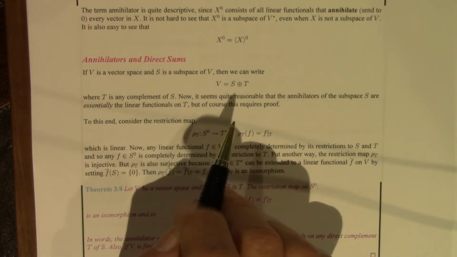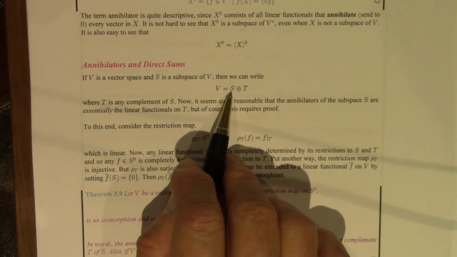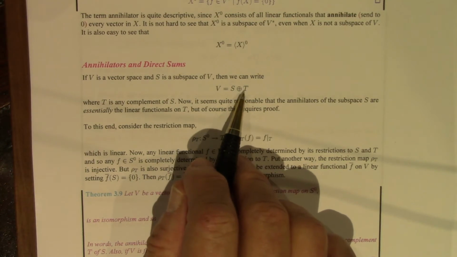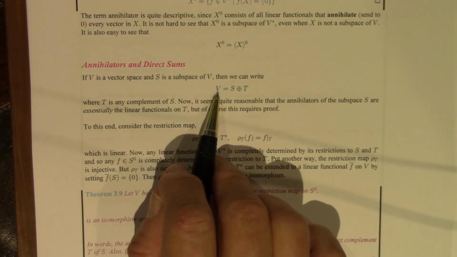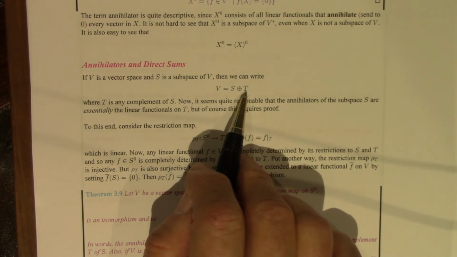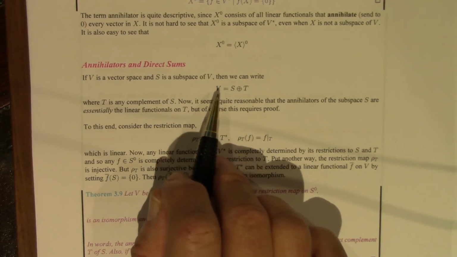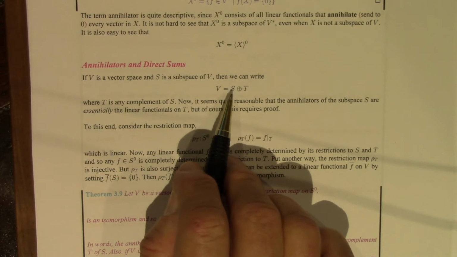It would seem reasonable that the annihilators of the subspace S are essentially just the linear functionals on T. Of course, I have to say essentially because a linear functional on T is not a linear functional on V. But the point is, if we have a linear functional on T, we can extend it to a linear functional on V by sending every vector in S to 0. In other words, we get an annihilator of S in that manner.